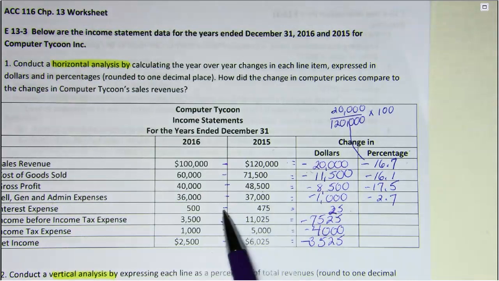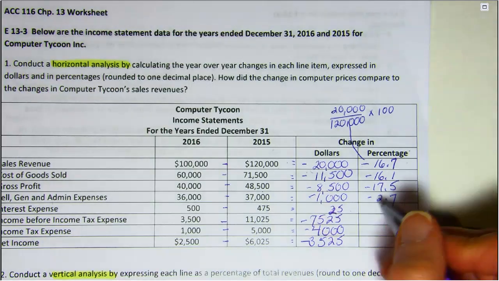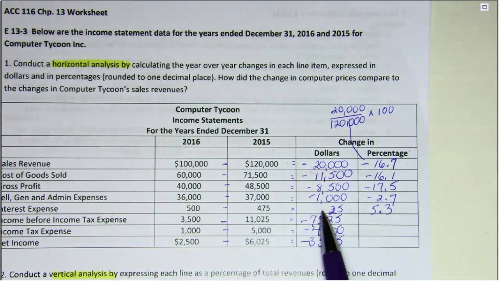Now when we get to interest expense, because it went up, $25 was an increase, we divide that by 475, multiply by 100 and round to one decimal place, that's 5.3%. And just the way we did not use a minus or parentheses in front of the dollars, we will not do so in front of the percent either.